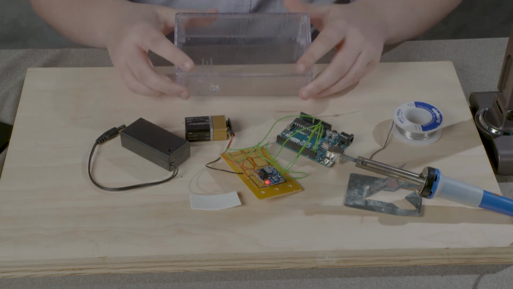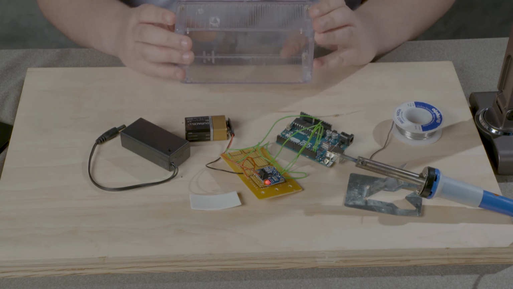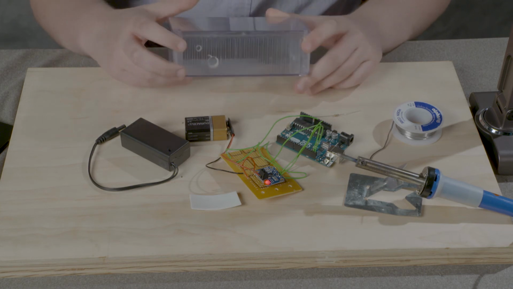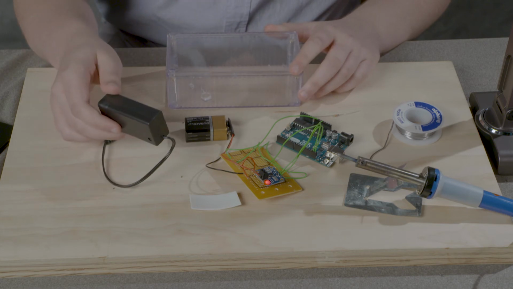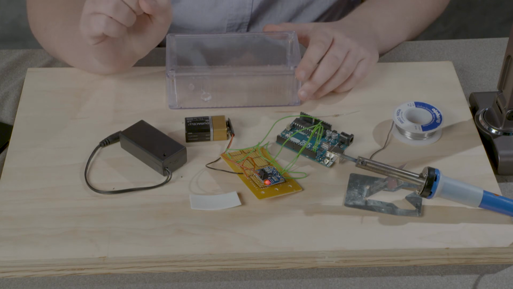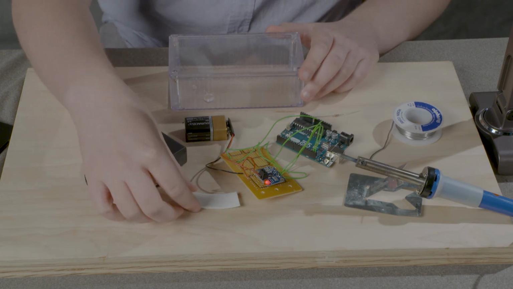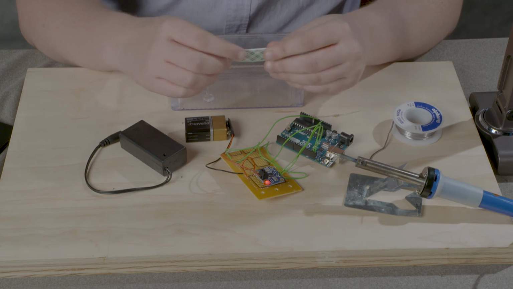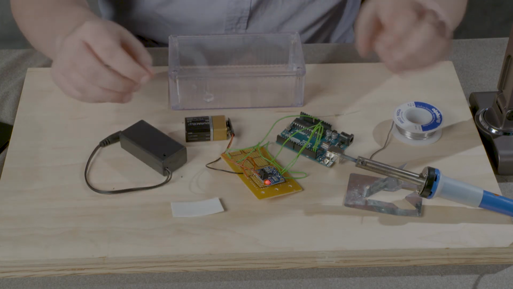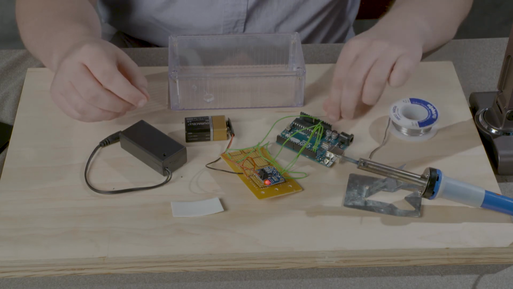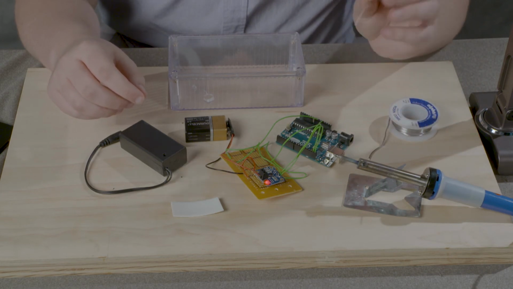So what we're going to need is the case that you can find on our website with the specific holes drawn here. 9-volt battery case, the circuit and Arduino we created in the activity before, a piece of double-sided sticky tape that has a little foam between them, and of course soldering iron, some solder, and a resistor that's around 4.7 kiloohms.